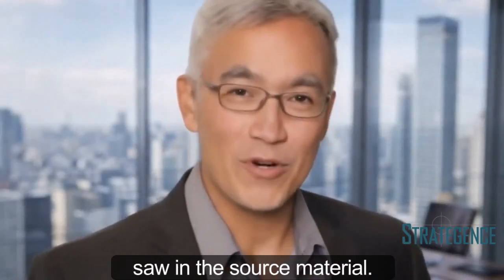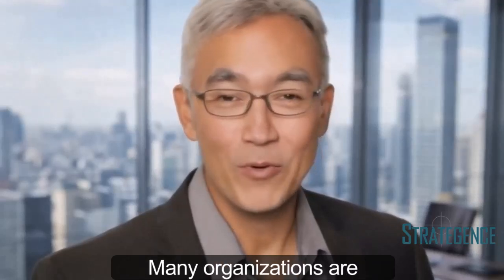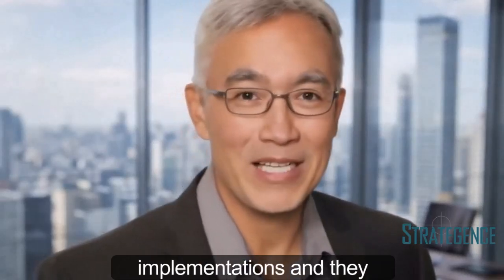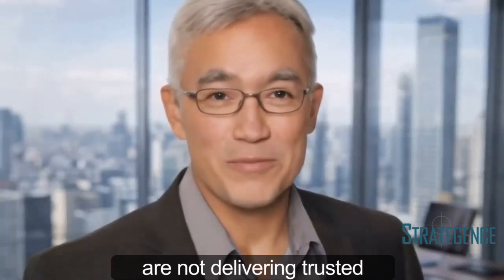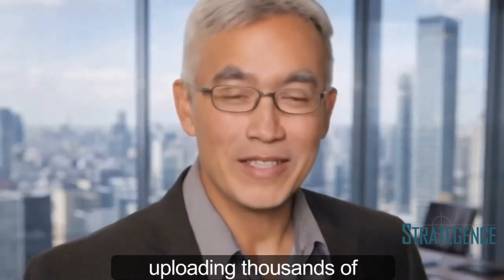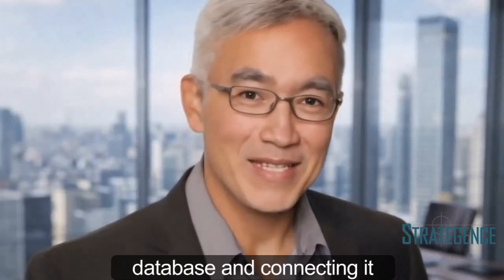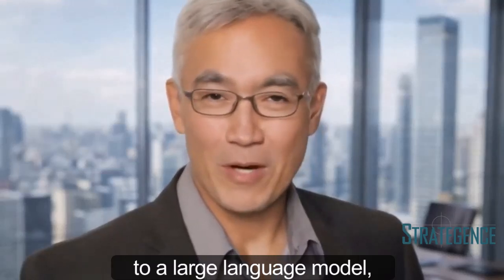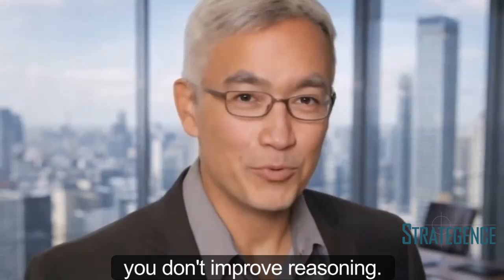But here's the challenge we saw in the source material. Many organizations are rushing RAG implementations, and they are not delivering trusted results. It's a classic case of expectations meeting reality. The simplest approach, uploading thousands of documents into a vector database and connecting it to a large language model, often falls short. You may improve search, but you don't improve reasoning.